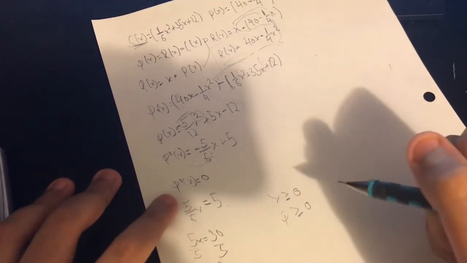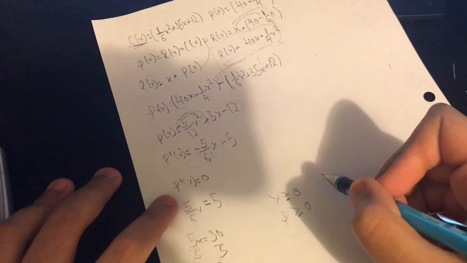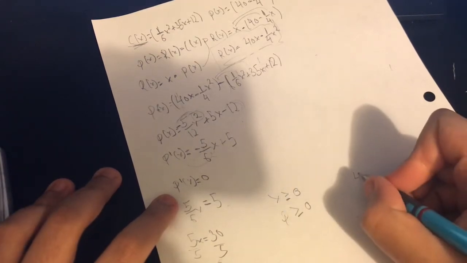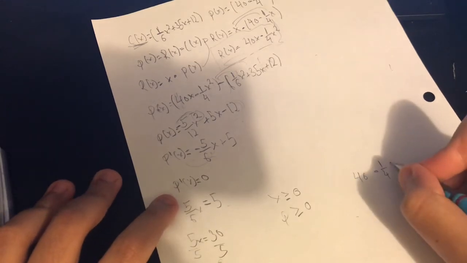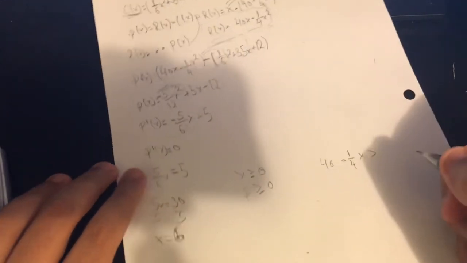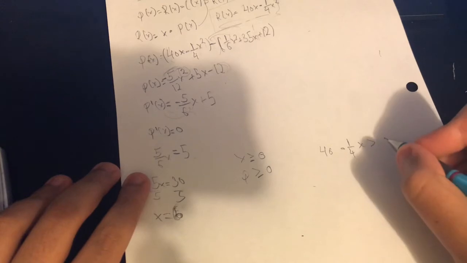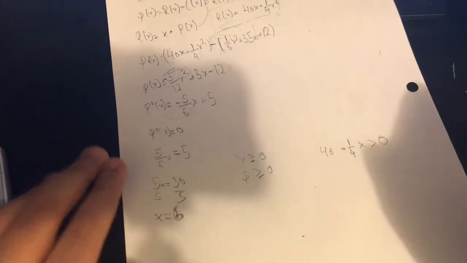So x is greater than 0, and the price is equal to 40 minus 1 over 4 x, which must be greater than 0.